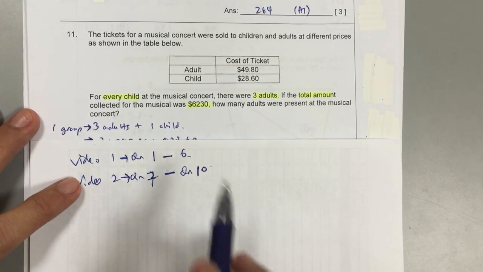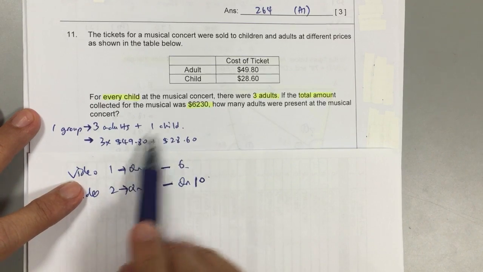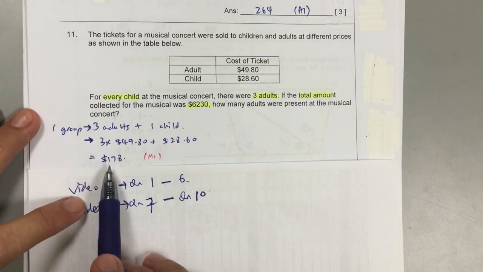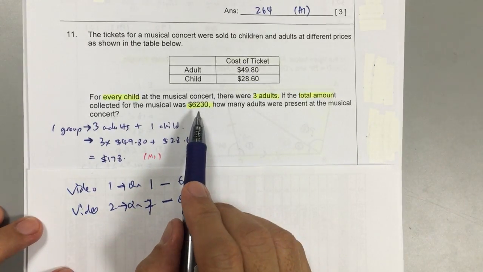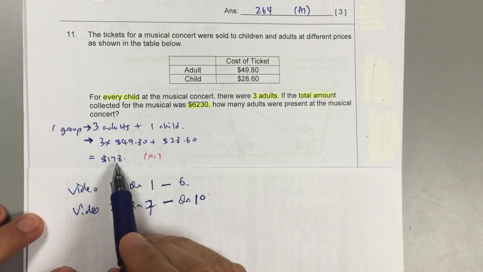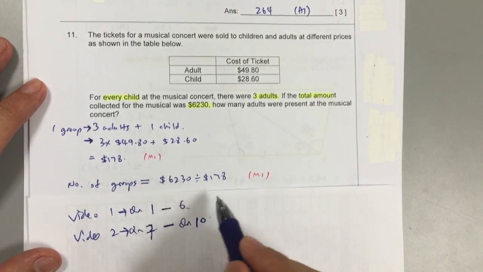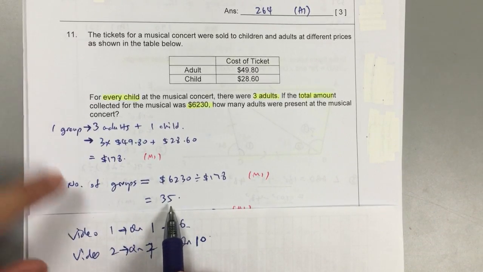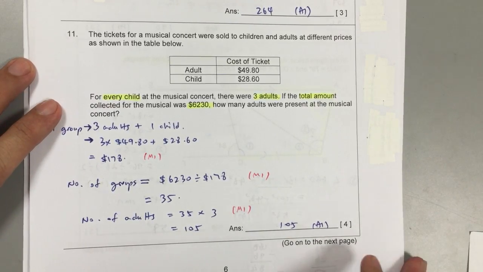You work by grouping. One group is 3 adults and 1 child. So total cost 3 times 49.80 plus 1 child 28.60. So one group of 3 adults and 1 child will cost $178. So total spending was $6,230. So I take this divide by this to work out total number of groups. I have 35. So that means I have 35 groups. So number of adults will be 35 times 3, 105 adults in the concert.